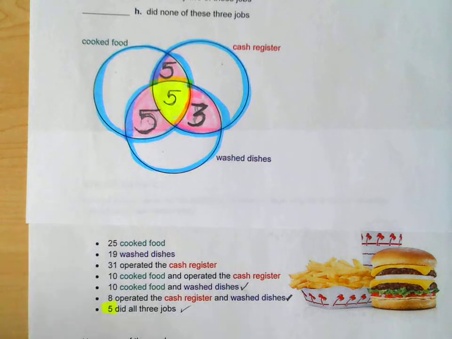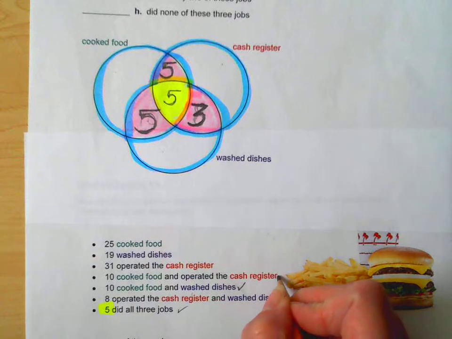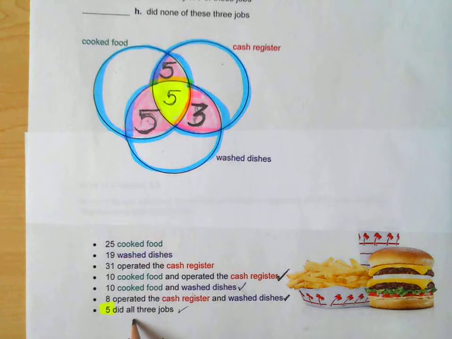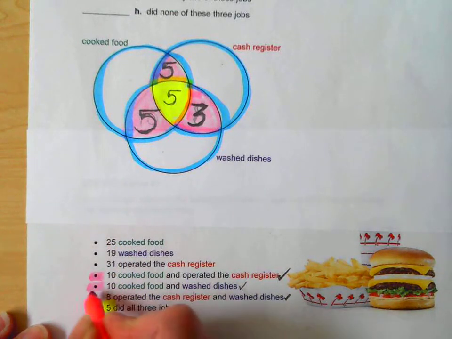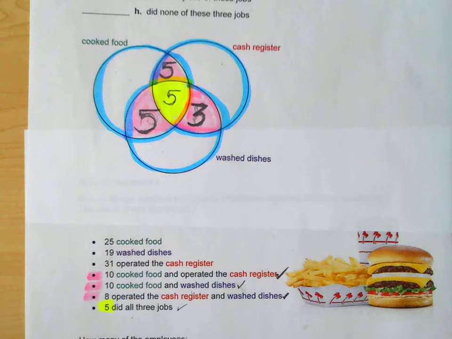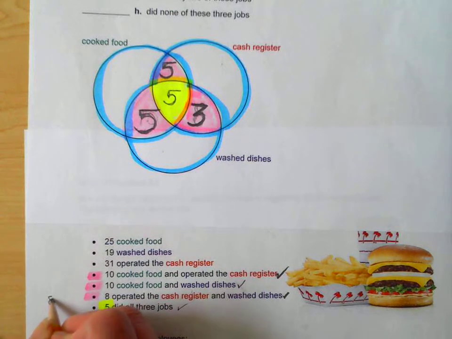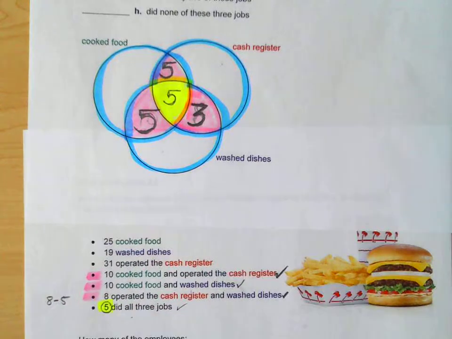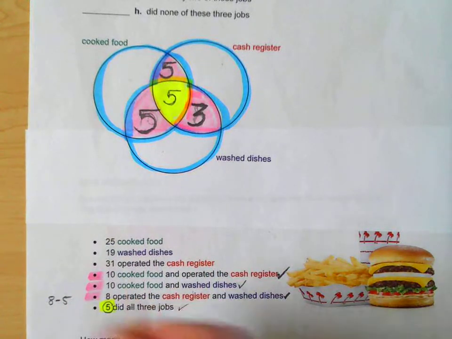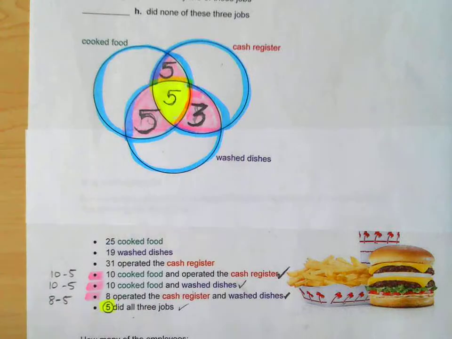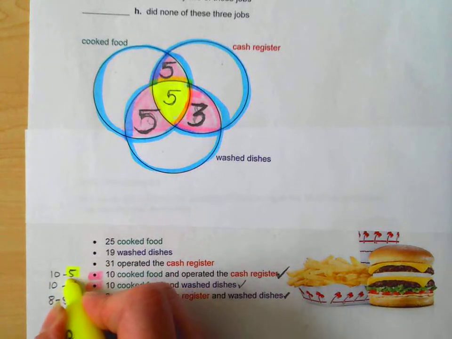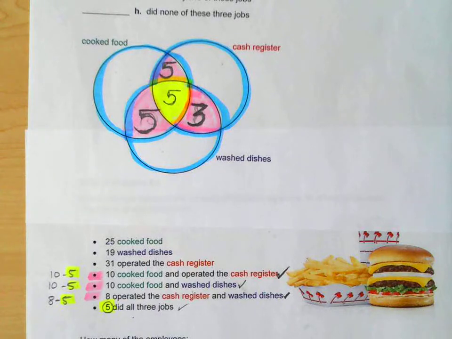Continuing, working from the inside out. So I started at the bottom and I've worked up. Let me just put a pink note here so you can see that that's where those numbers went in. And let me also jot down where I got the 5, 5, and 3. The 3 came from 8 minus this 5, 10 minus 5, and 10 minus 5. Because 5 were already counted.